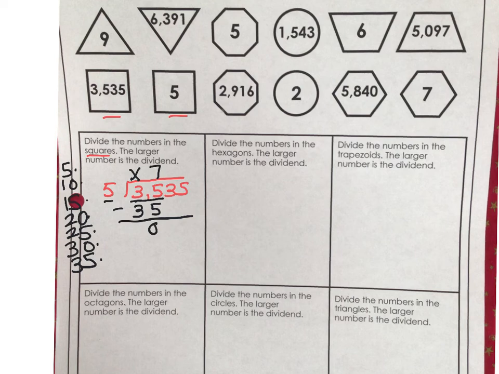Now I'm going to check, do I have a number to bring down? Yes, I do. I'm going to bring down my 3. And can 5 go into 3? It cannot, can it? So I need to mark that spot with a 0 because it can't fit in there. Then I bring down my next number. And I have 35 again. Well, I already know from last time that fits in there 7 times, right? So 7 times 5, and then I subtract my 35, and I have a 0 remainder. So my answer is 707.